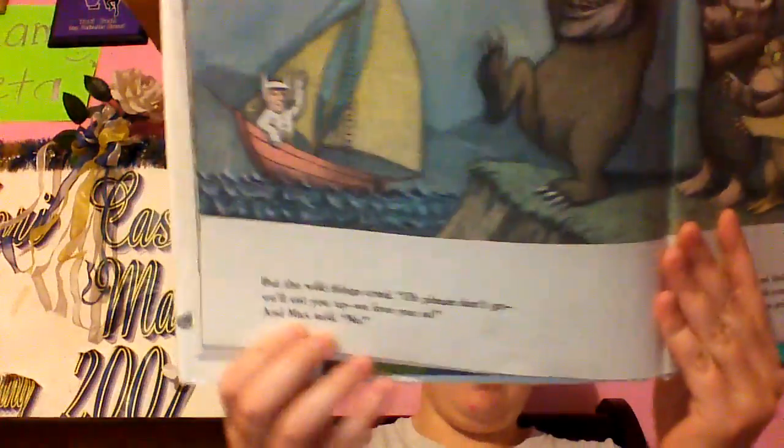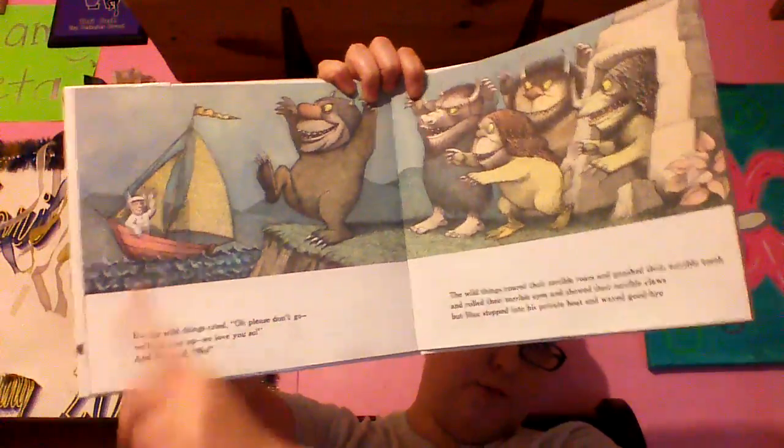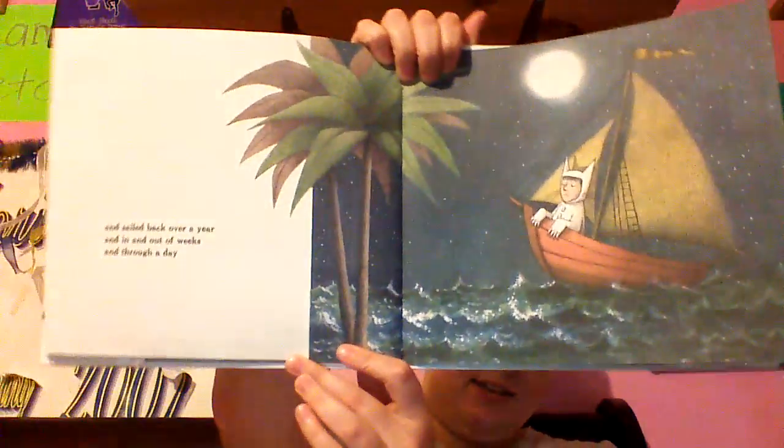And now, but the wild things cried, "Oh, please don't go. We'll eat you up. We love you so." And Max said, "No." The wild things roared their terrible roars and gnawed their terrible teeth and rolled their terrible eyes and showed their terrible teeth. But Max stepped into his private boat and waved goodbye. So he waved bye. He's going back home to where someone loves him. And sailed back over a year, in and out of weeks and through days.